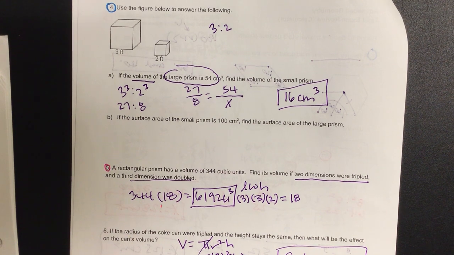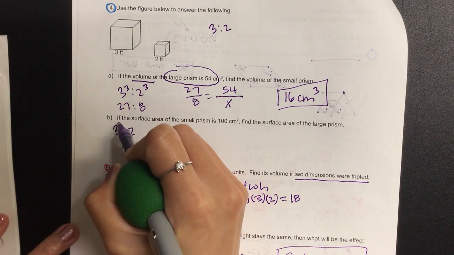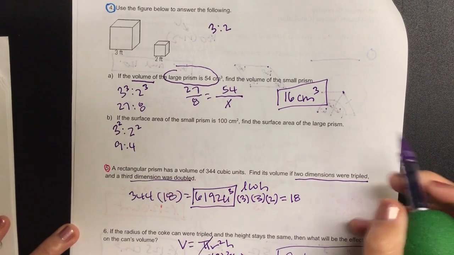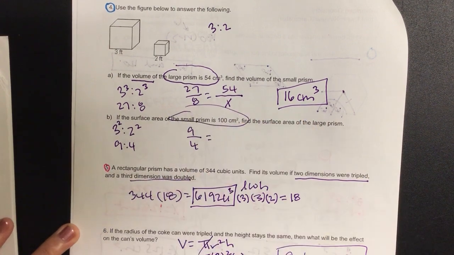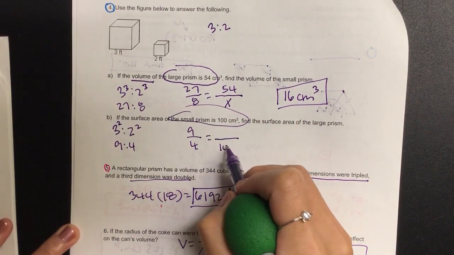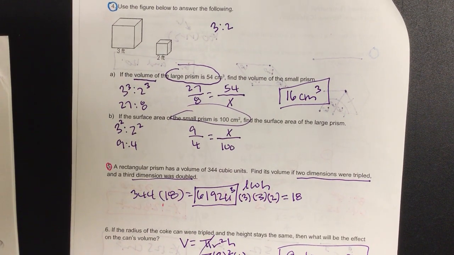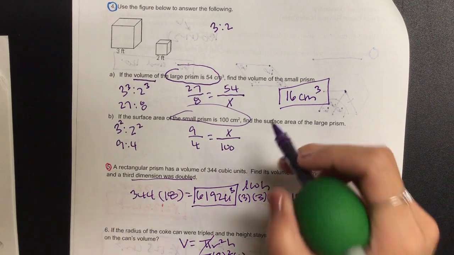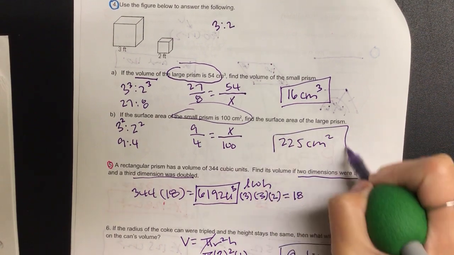All right. For my surface area, I need to take 3 to 2 and do what to each? Make them square, because area is squared. So we have 9 to 4, which gives us 9 over 4 is equal to. The small prism is given. Top or the bottom? Bottom. You can use the same logic or just cross multiply. Since I have my calculator, might as well use it. We got 900 divided by 4. How many? 225, and they want it in centimeters squared. Boom.